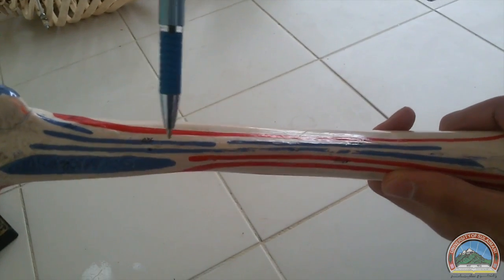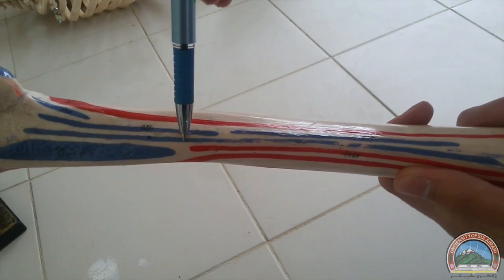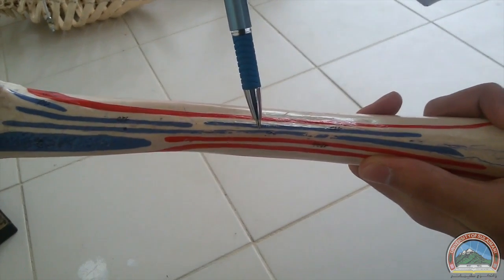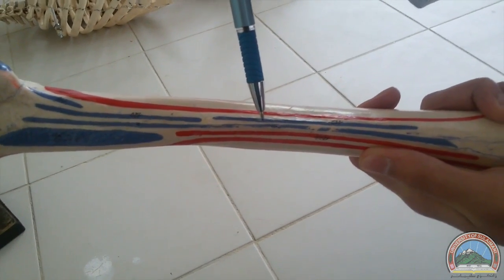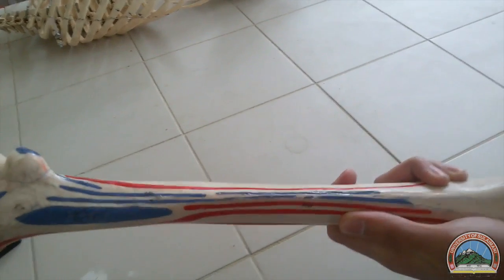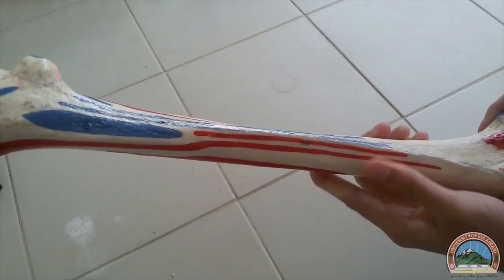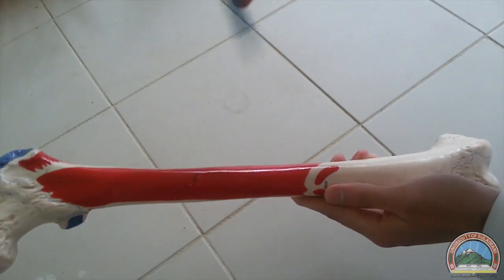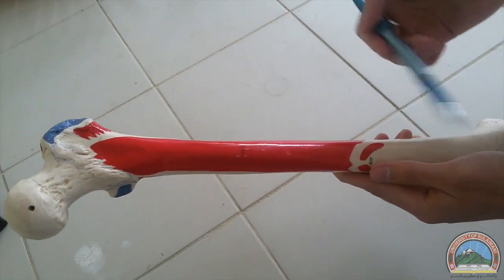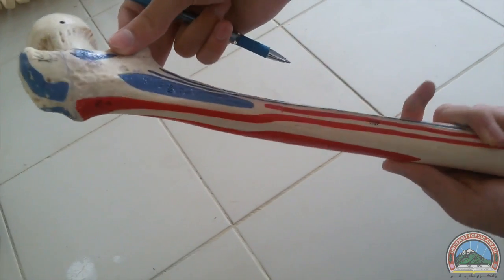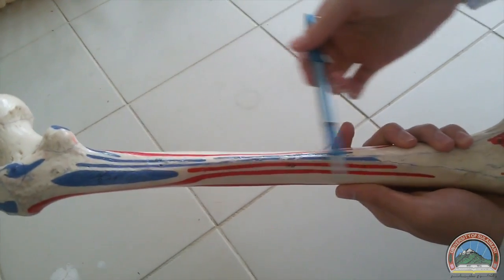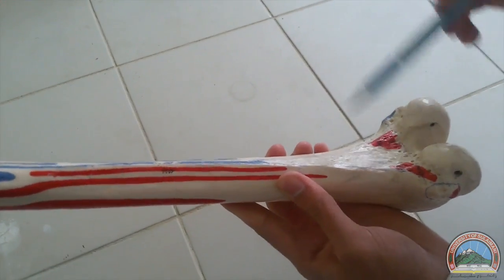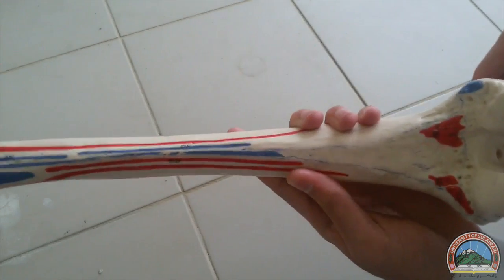So, adductor magnus, adductor brevis, and adductor longus. This is all about the muscle attachments of the anterior surface of the shaft, the upper end, and also the posterior surface of the shaft. And now on the lower end, we've got some attachments.